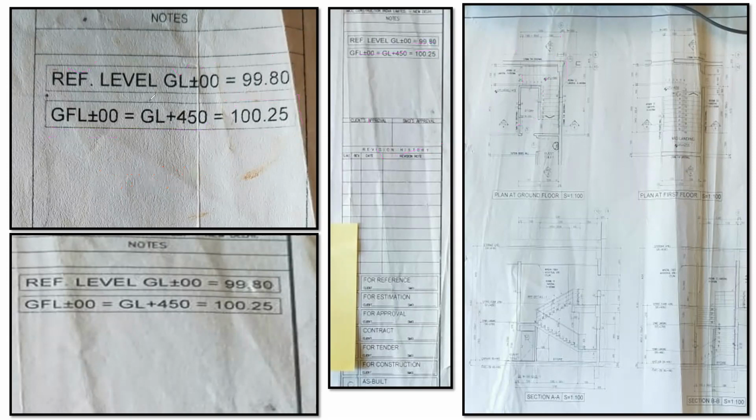The reason I've added this is, when you take a complete drawing, on the right side they are going to mention it in this way. You can see it here. Reference level is given, that is GL level, and your GFL level, that is ground finish level, is given as 100.25. These are the standard formats we follow in the company. I hope this basic understanding is clear.